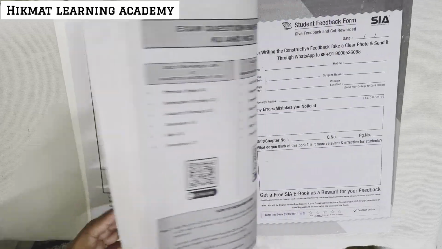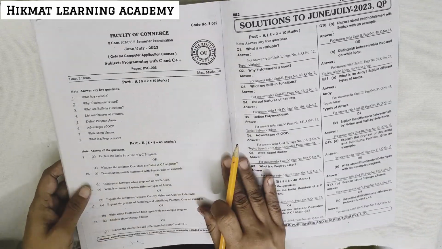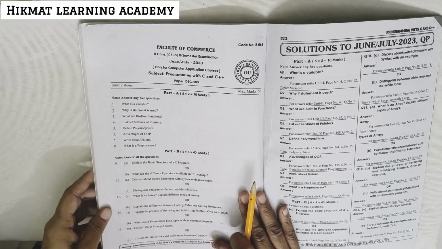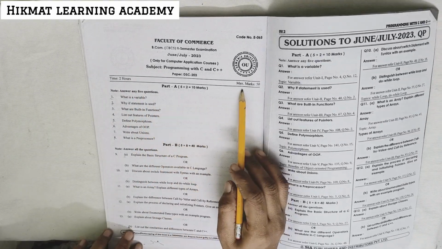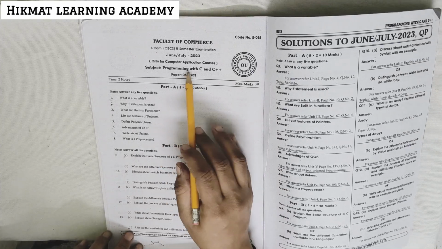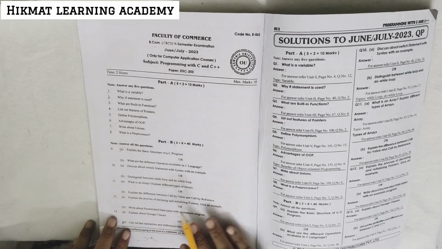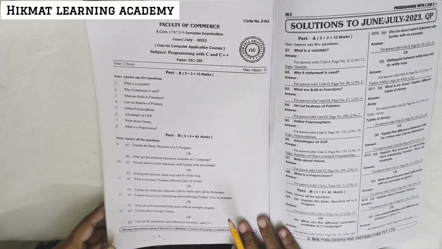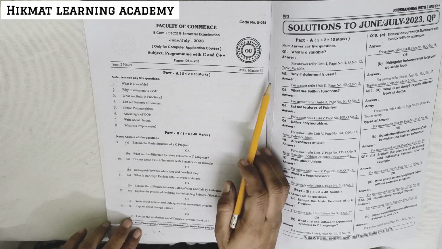These are the 5 units you have, and the paper pattern will be like this. I am discussing the July 2023 question paper. Your time is 2 hours and maximum marks is 50. This C and C++ paper is only for the computer application course students.